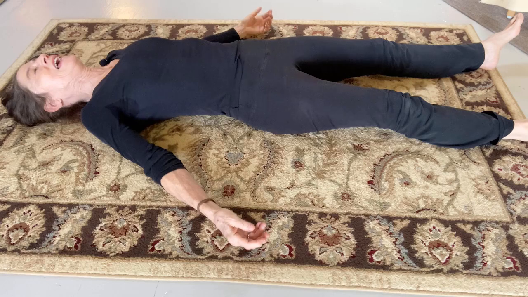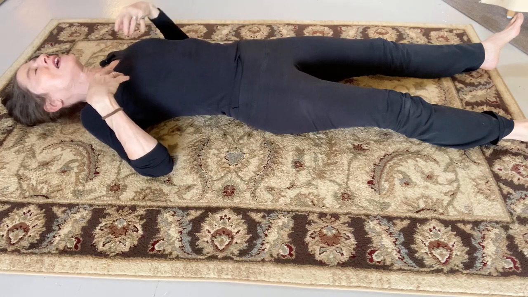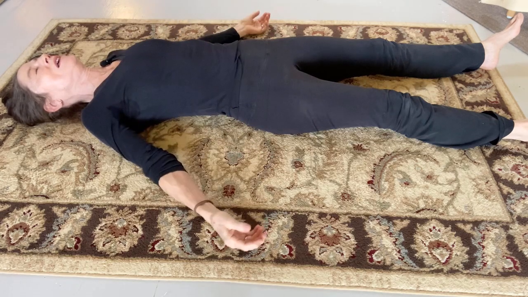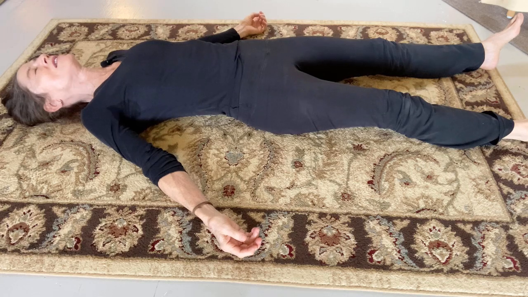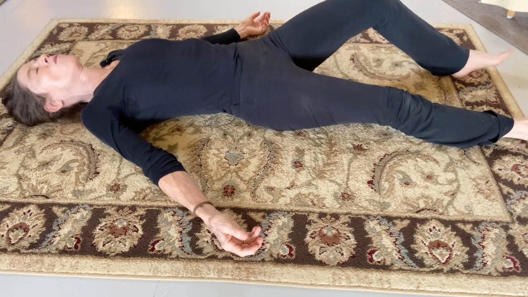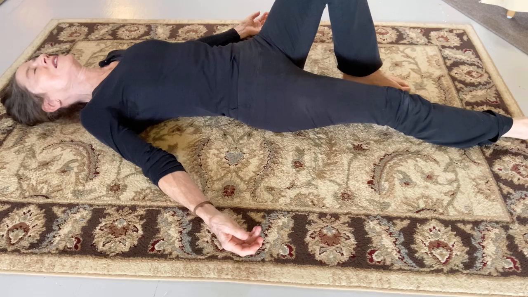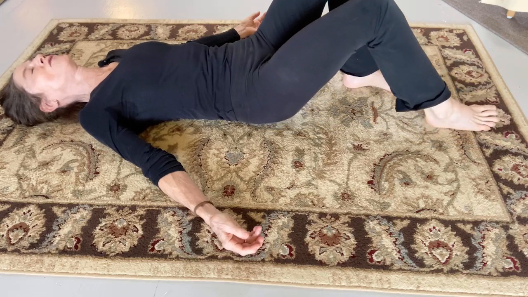So we're going to take this ease and length, this equanimity within ourselves where nothing is pushing or pulling or fighting with any other part, but the entire orchestra is tuned together. We're going to gently draw one leg up so the foot is standing, and then the other leg up so the foot is standing.